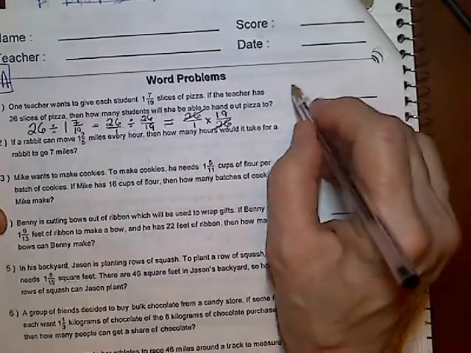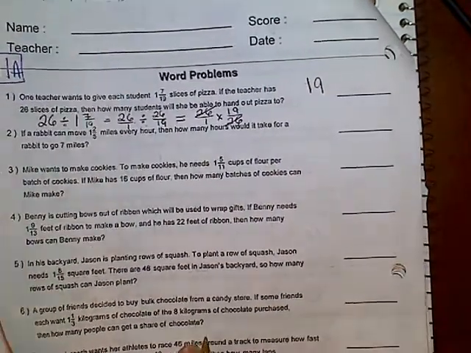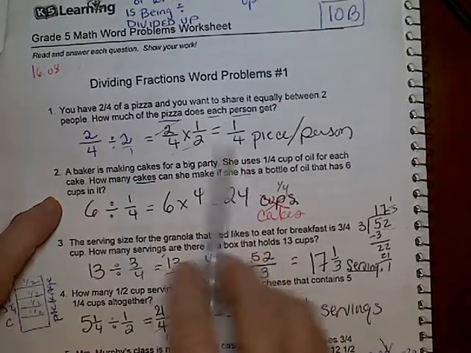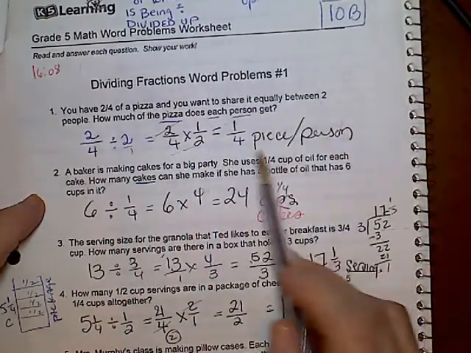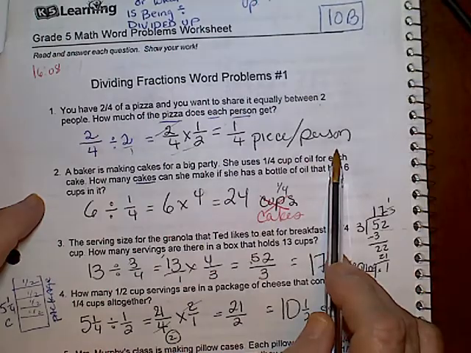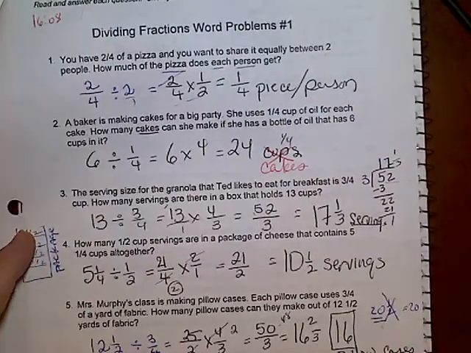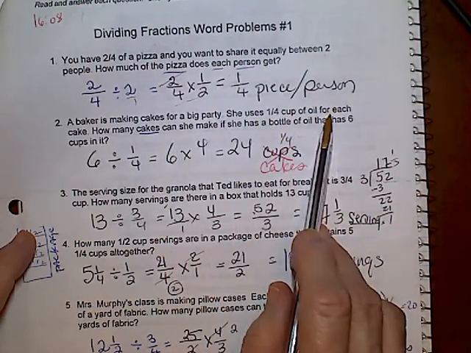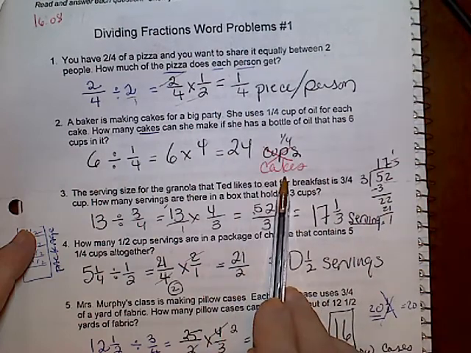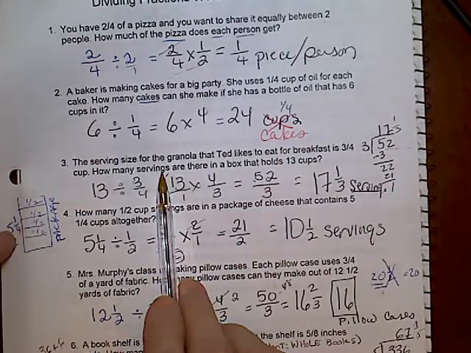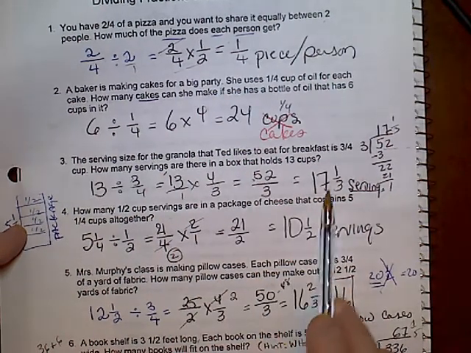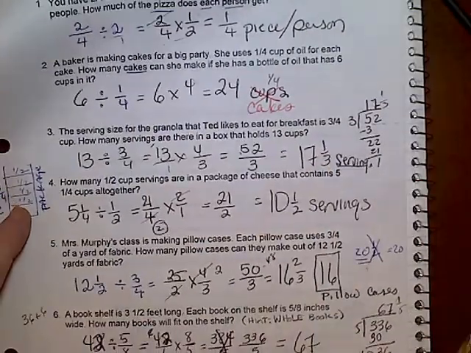And I'm going to put this to the side. Oh, and I forgot to mention something on the other assignment about the labeling. Let me go back to that real quick. So make sure that on your homework it says how much pizza does each person get. They get 1/4 piece per person. On this one I labeled it wrong, I think the first time. It says how many cakes will she make? If each cake is going to get a 1/4 cup of oil, she can make 24 cakes. How many servings in a box that has 13 cups? They can make 17 1/3 servings. So make sure that you are putting that labeling.